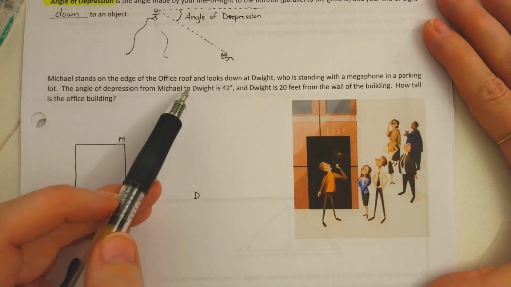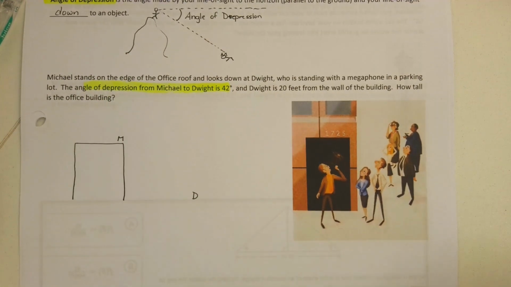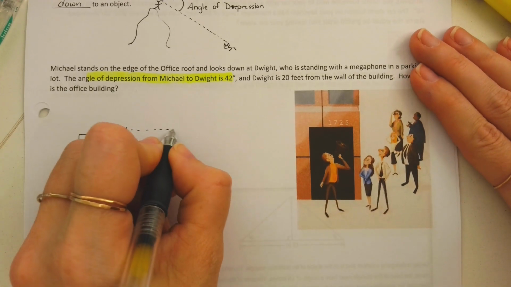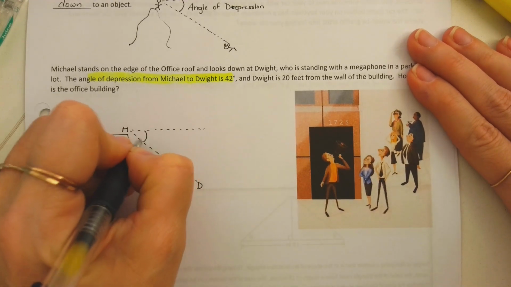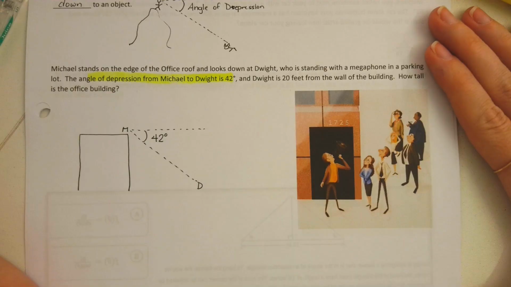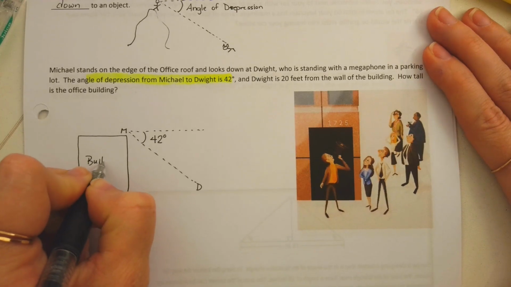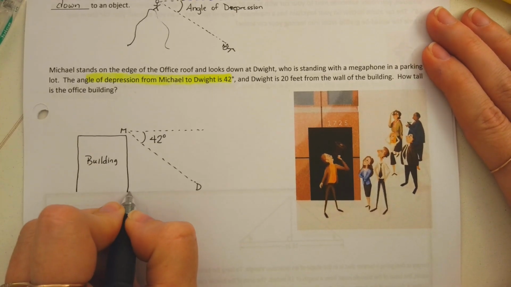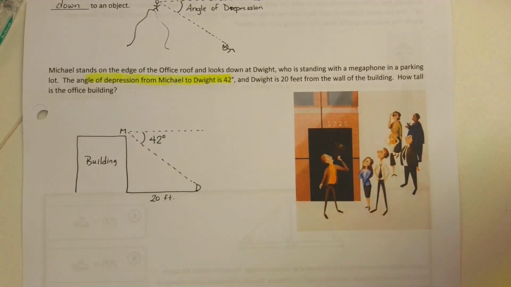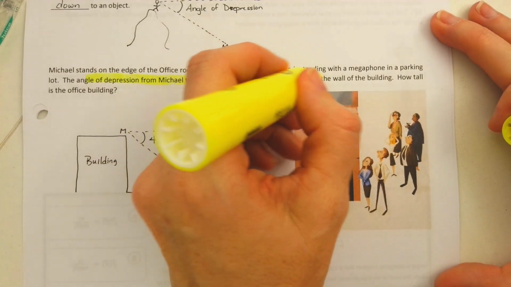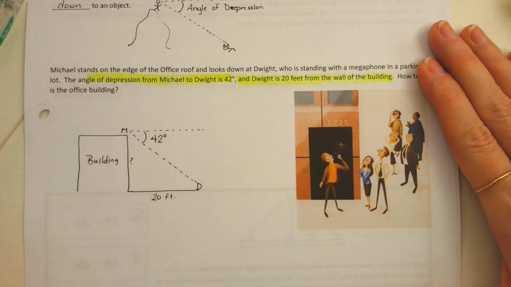The angle of depression from Michael to Dwight is 42 degrees. We can draw that in. From Michael to Dwight, so that's our line of sight looking down to Dwight, is 42 degrees. And then we're also told Dwight is 20 feet from the wall of the building. So here's our building. Dwight is 20 feet from the wall. That's this distance right here, 20 feet. Then what are we asked to find? How tall is the office building? Which would basically be this side right here that we're trying to find.